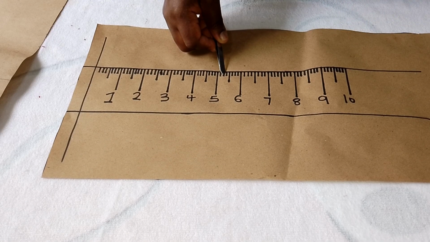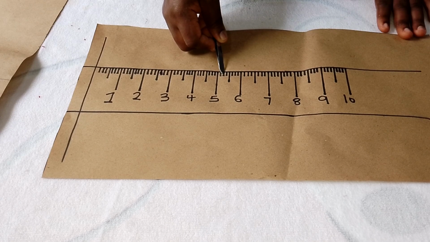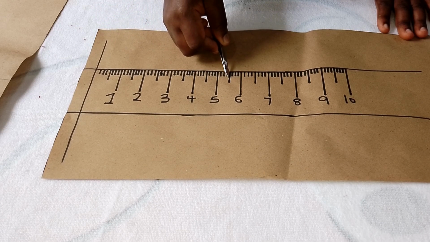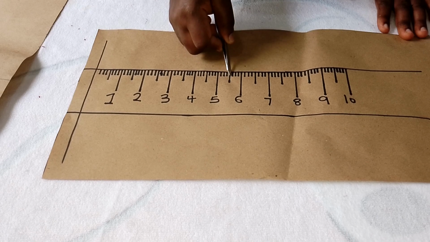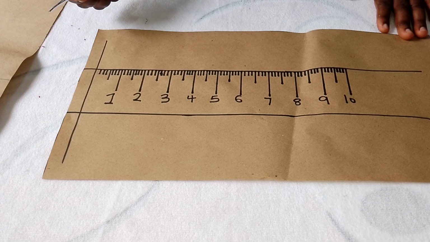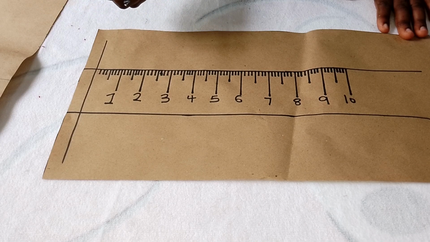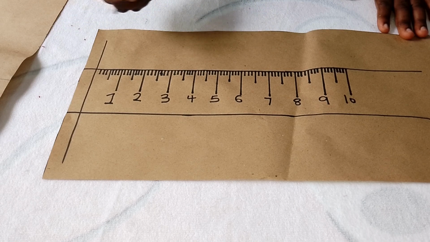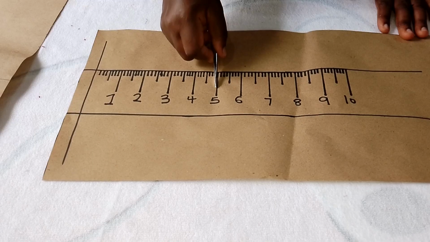Now, if the child's chest measurement is 22, 22 divided by 4 will give you 5.5. You come here, this is your 5, and this is your 0.5, 5.5. Another example: maybe the child's chest measurement is 20. 20 divided by 4 will give you 5. 5 is a whole number, and you bring it out here.